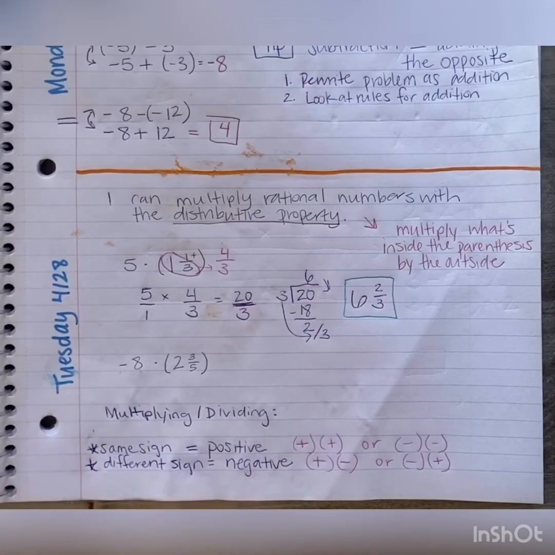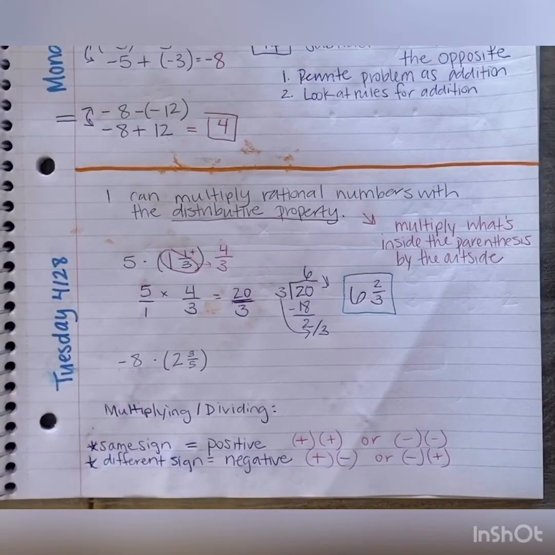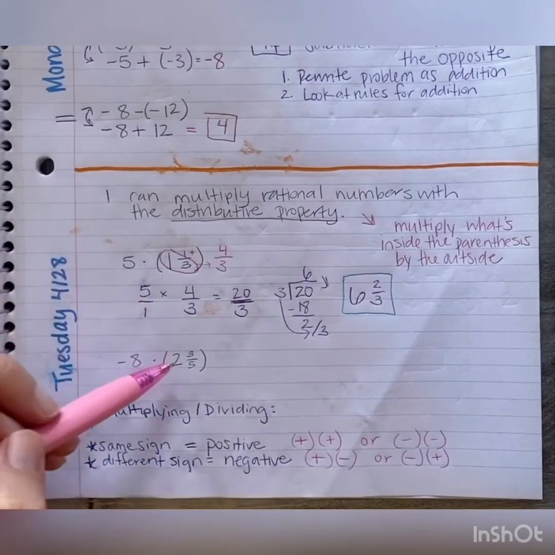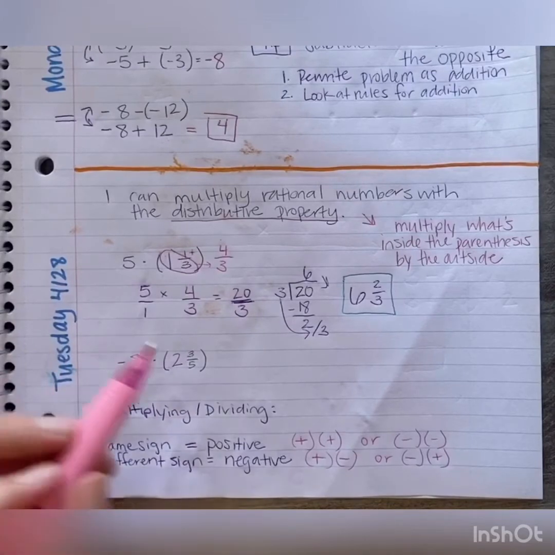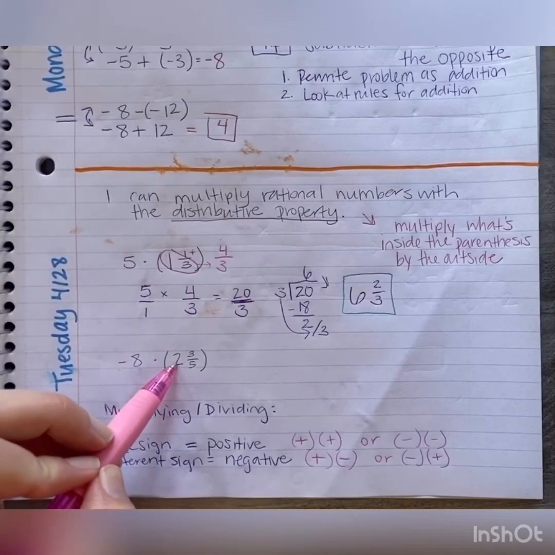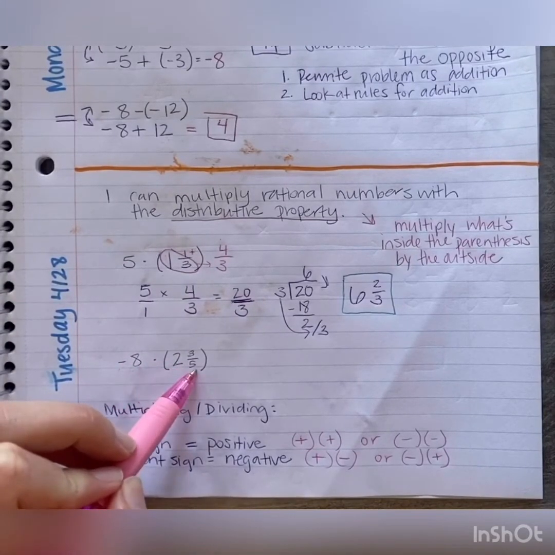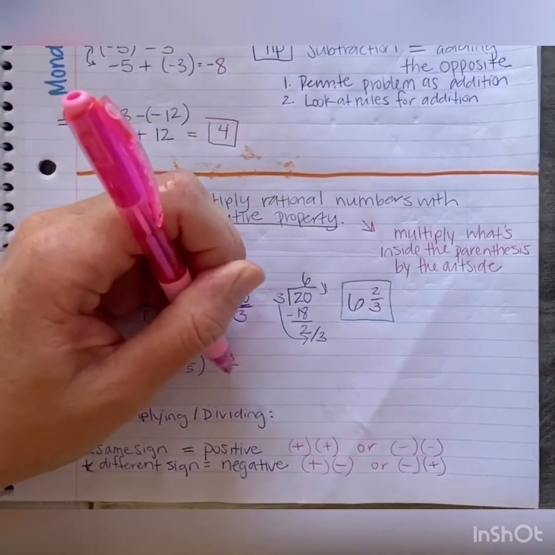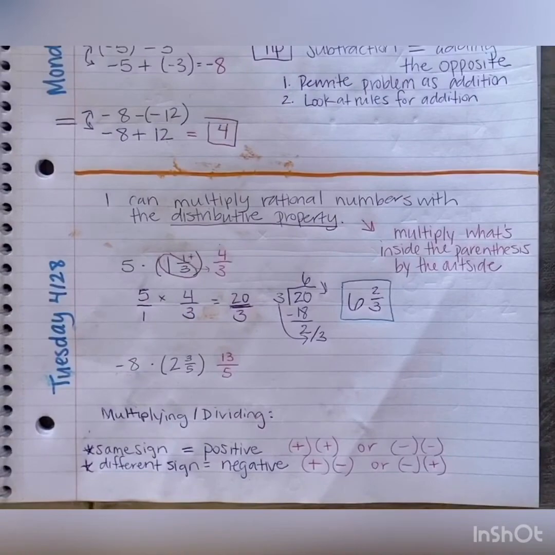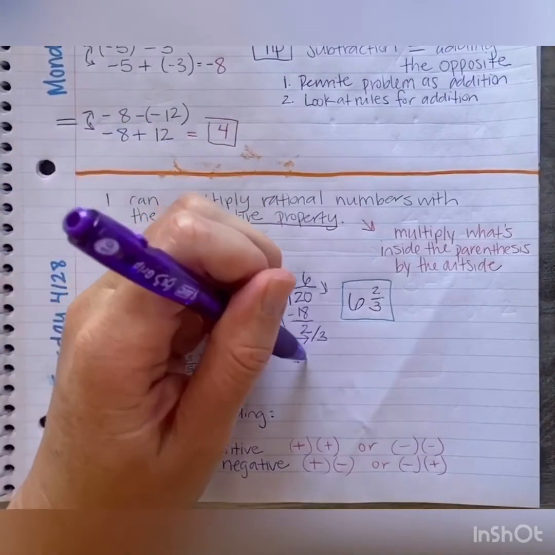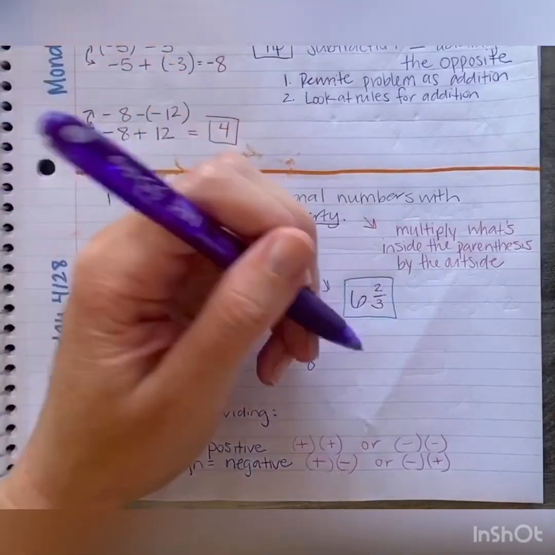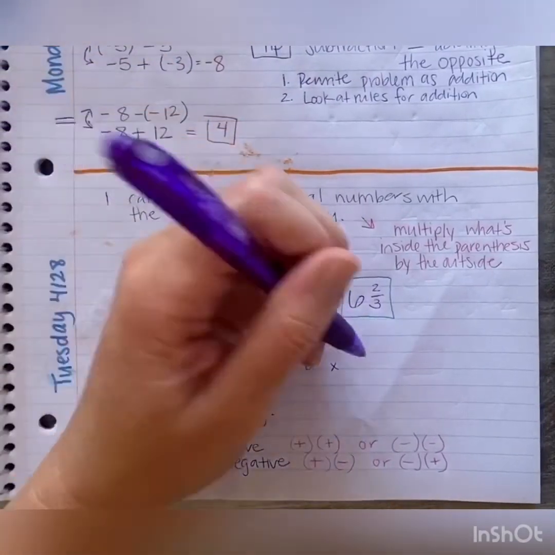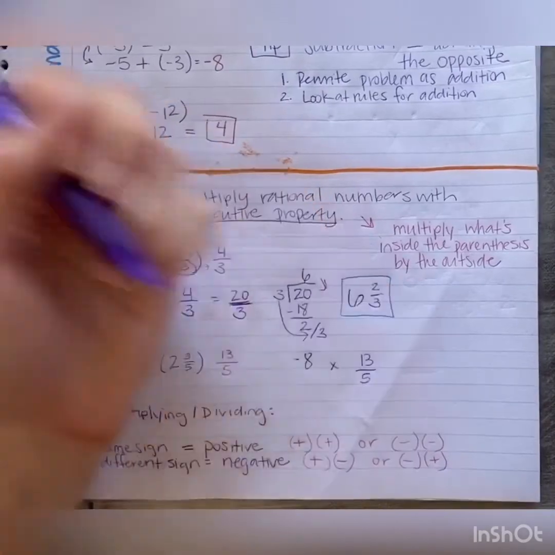I already know that. We're going to go ahead and follow the same steps as we did above. So we're going to convert our mixed number into an improper fraction. We multiply the whole number times the denominator. So here we have 10 plus 3 is 13. Keep the denominator, so that becomes 13/5. So now I'm multiplying -8 times 13/5.